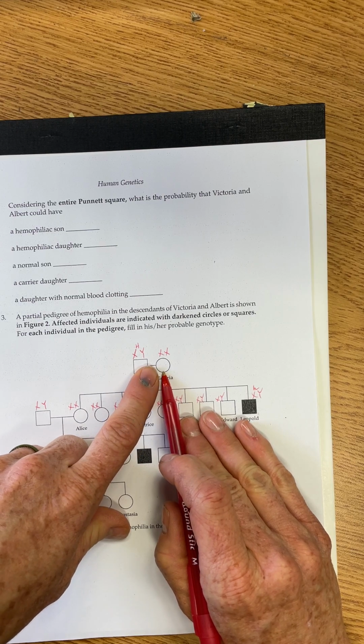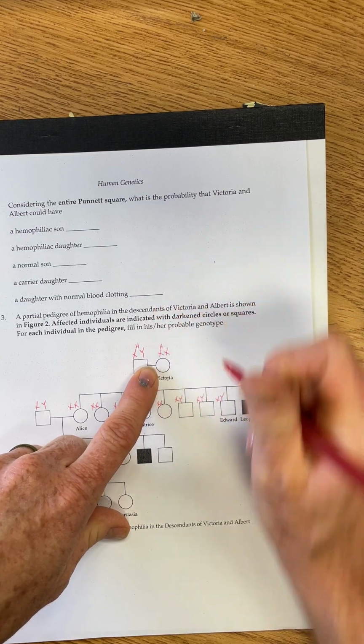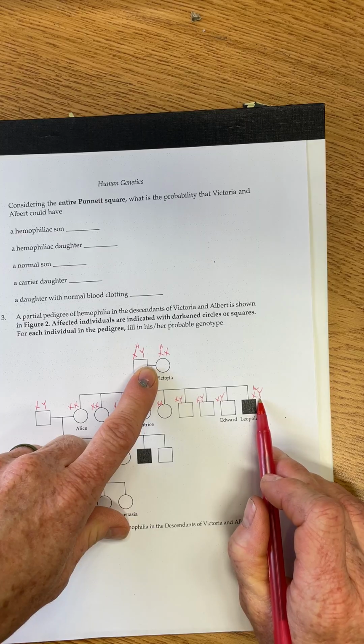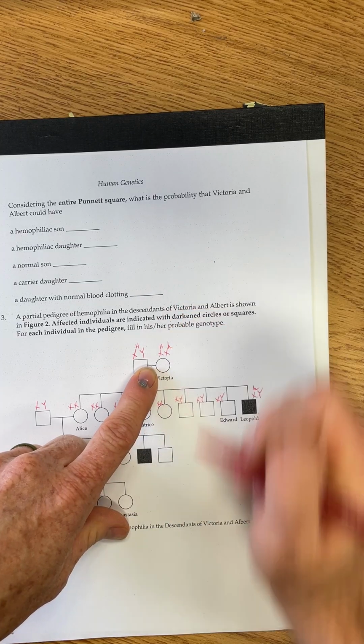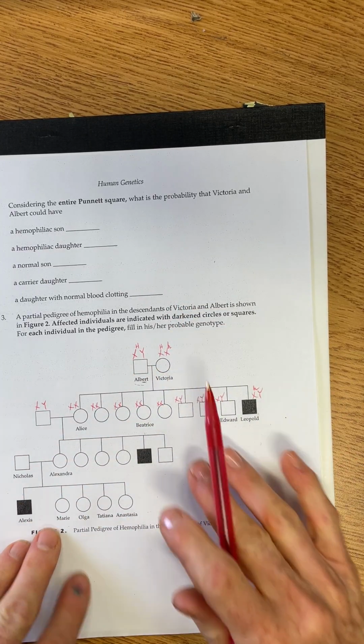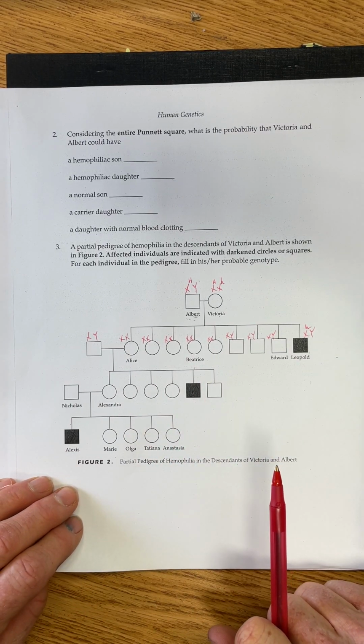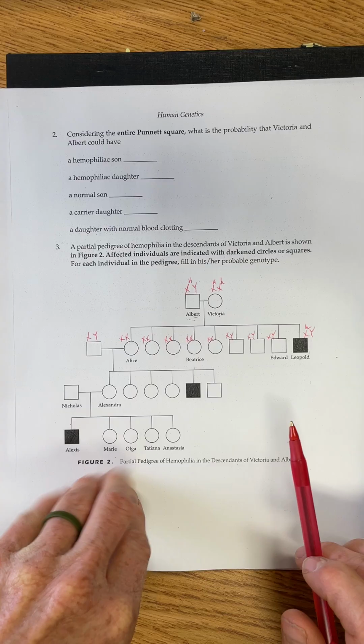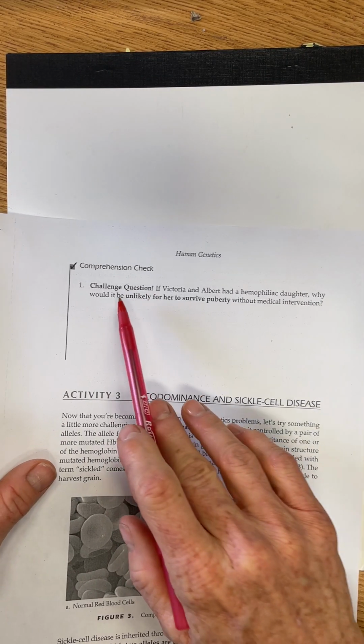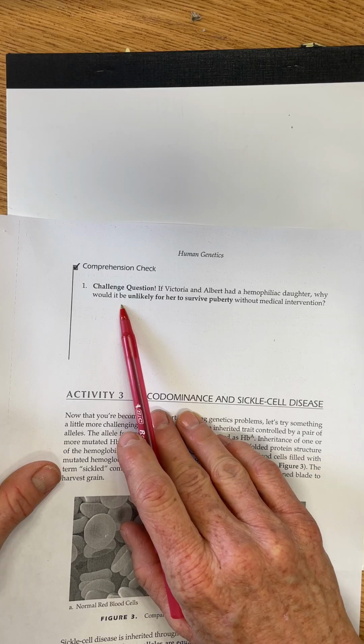So she has to have a normal allele, but we know that she passed on a recessive allele. So we can work backwards, and you can fill out the rest of it using that methodology. Okay, please make sure you do the challenge questions.